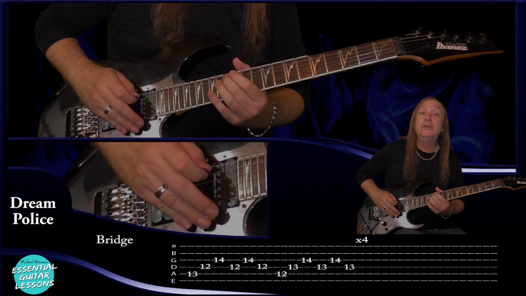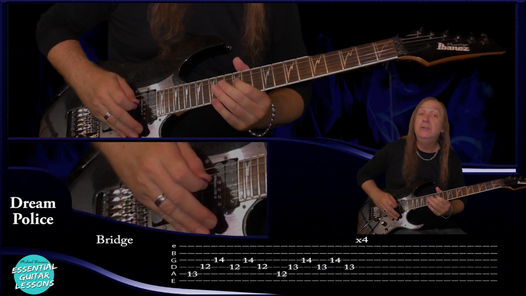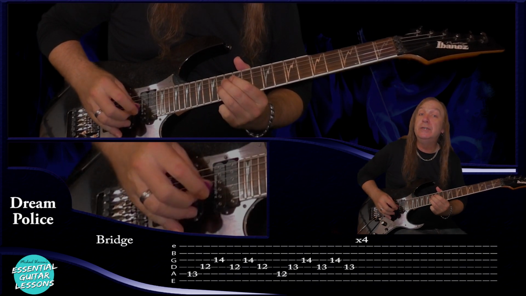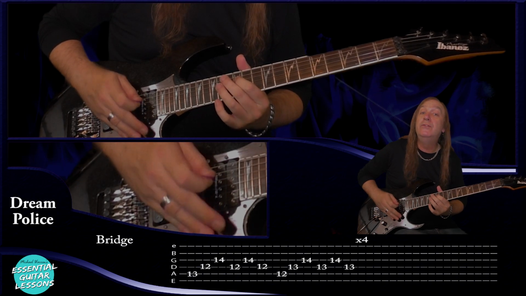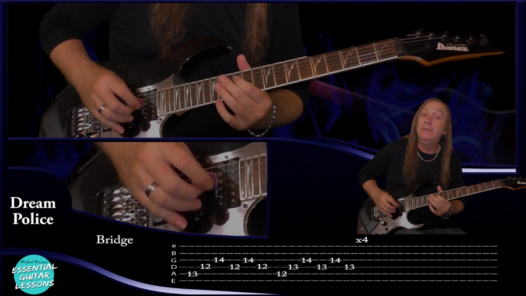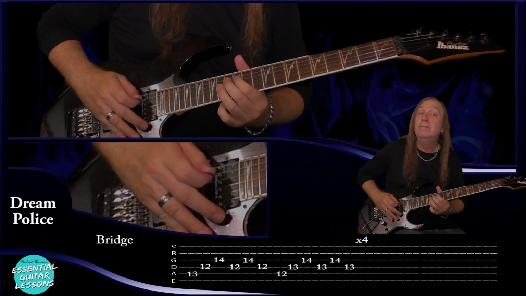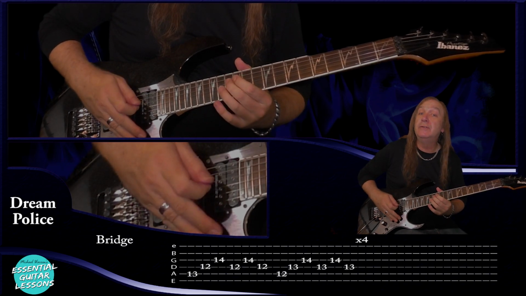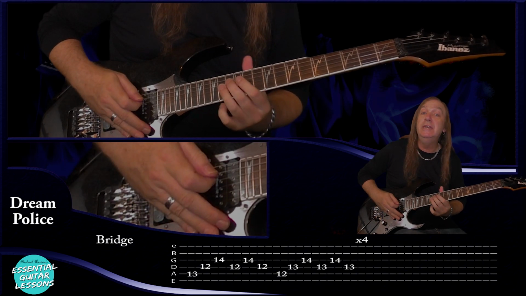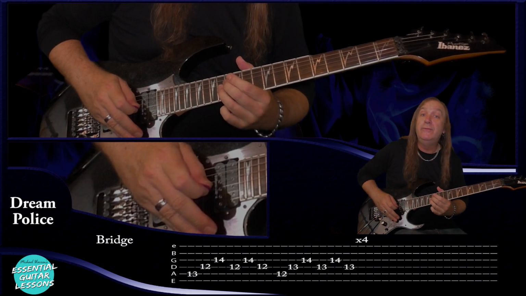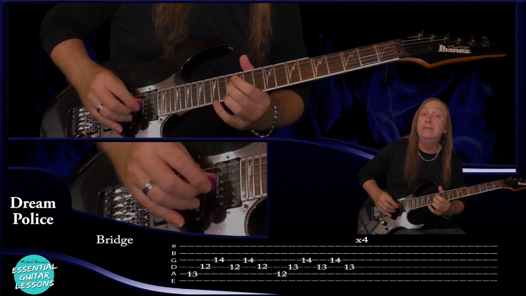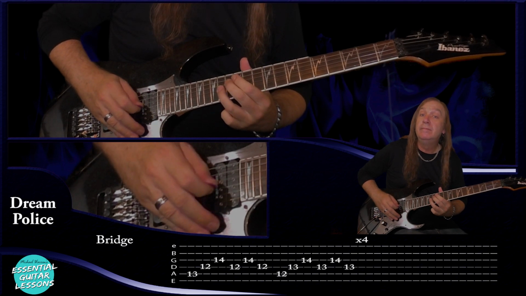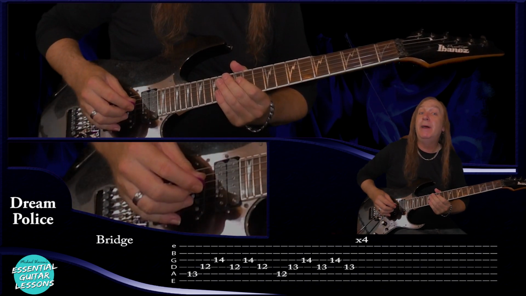We're going to have 13 on the A, 12 on the D, 14 on the G, 12D, 14G, 12D. And then back to 12 on the A, 13 on the D, 14 on the G, back to 13D, 14G, 13D. And we're just repeating that part 4 times.